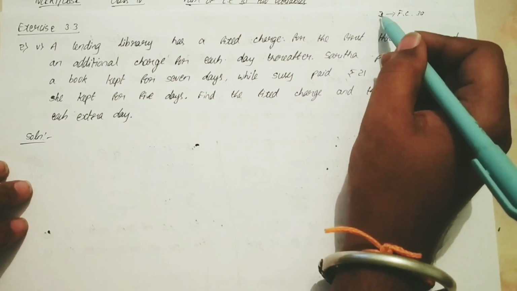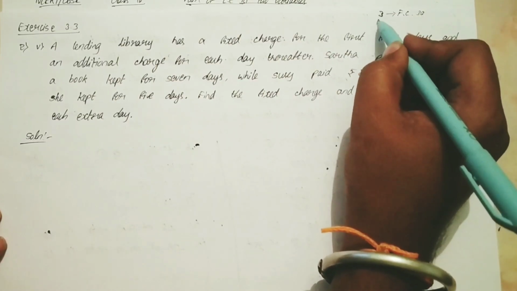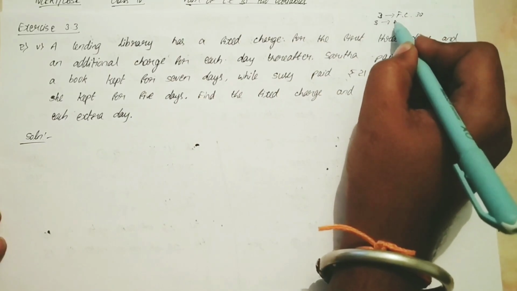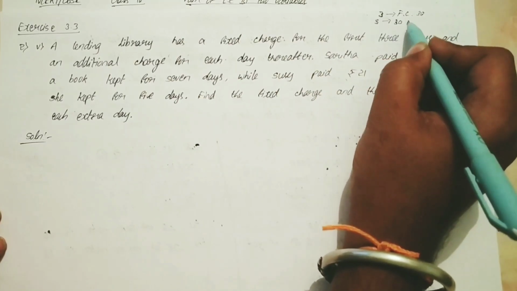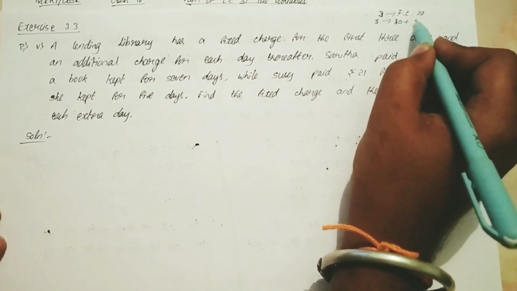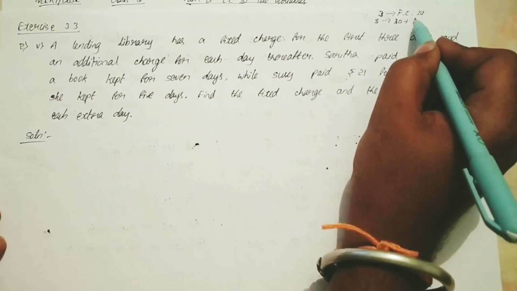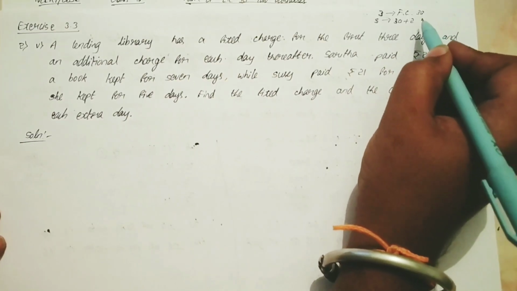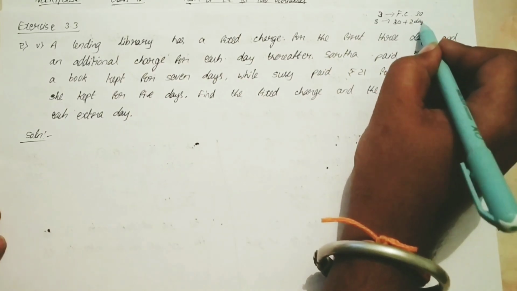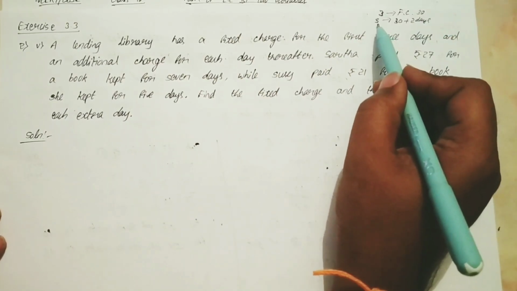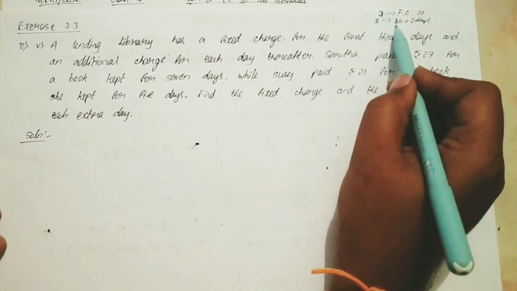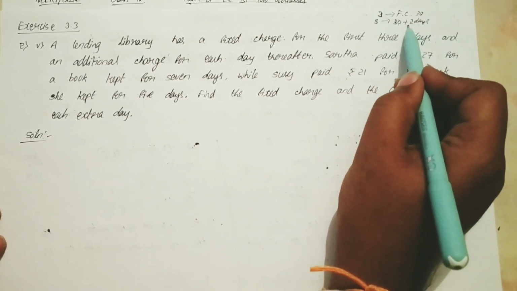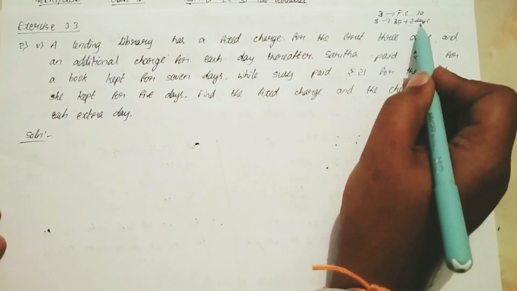For example, if you keep the same book for 5 days, what is the fixed charge for the first 3 days? 30 rupees, right? So along with these 30 rupees, you have to pay the additional charge for the extra 2 days you kept it.